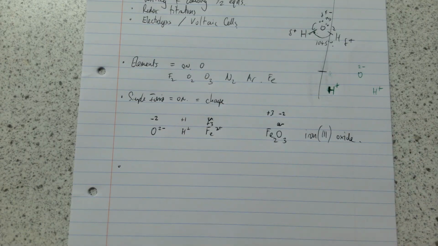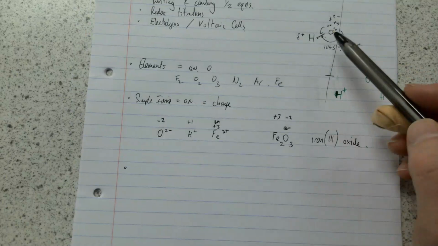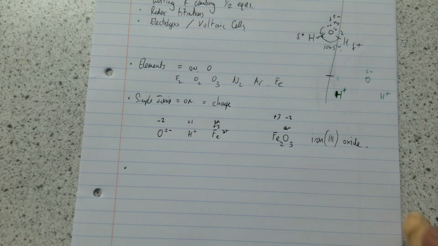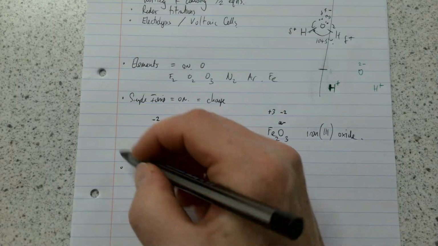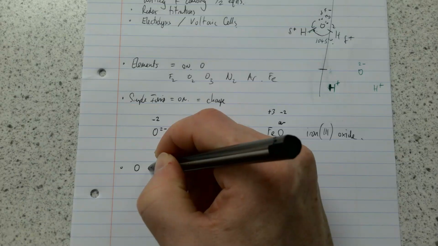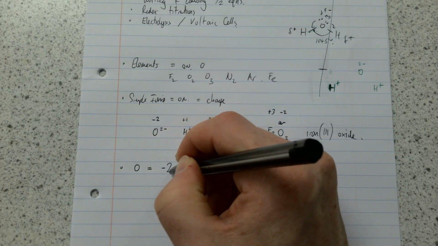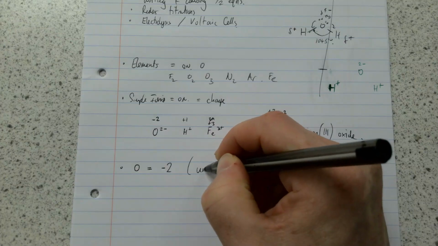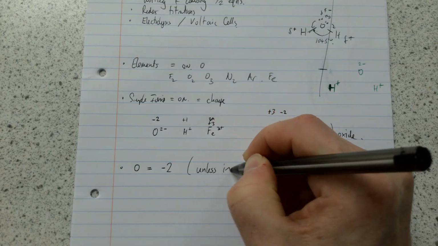You remembered some of the rules. The rule really is the electrons. You imagine the electrons in the bond going to the more electronegative element, and what that ends up meaning is that nearly always oxygen in a compound is -2, unless in a peroxide.